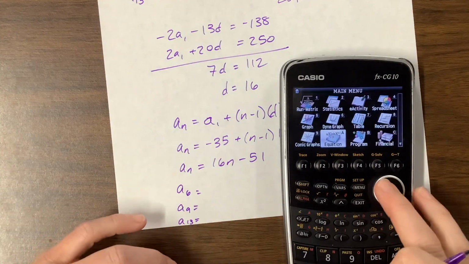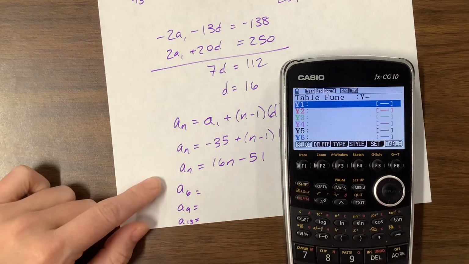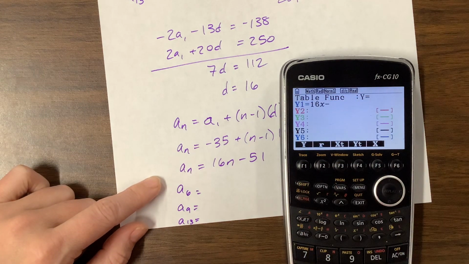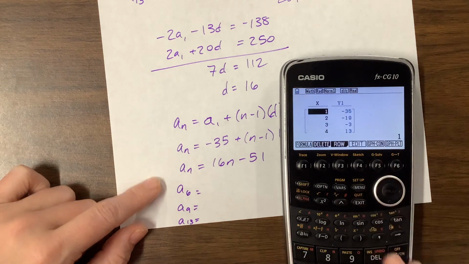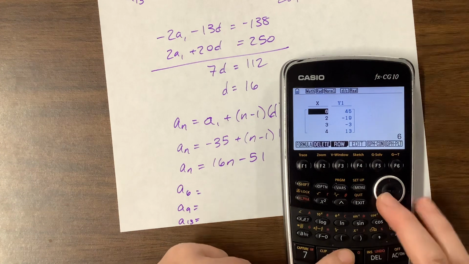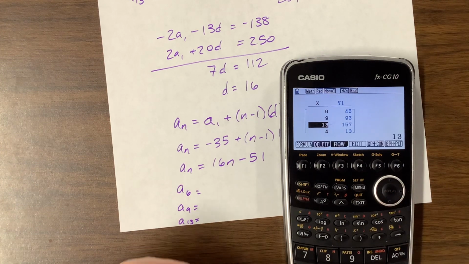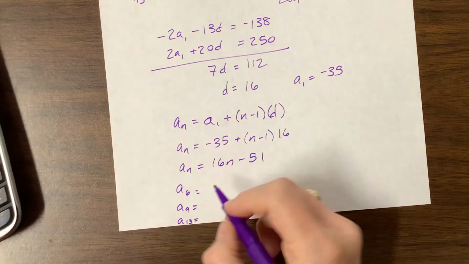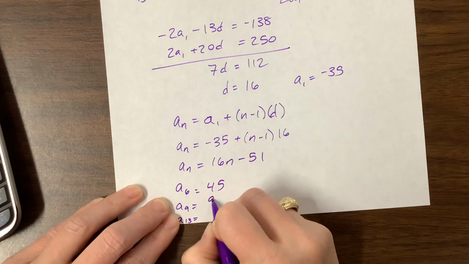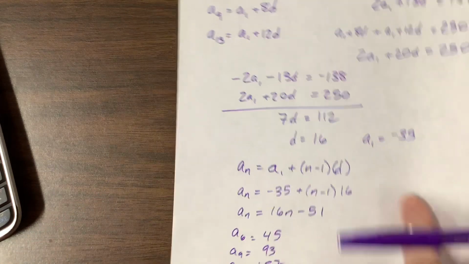I can come back over here to my table because it's fun. I clear this out and enter 16x minus 51, and then go to table. I type in that I want the 6th term, the 9th term, and the 13th term. That was 45, 93, and 157. That was kind of fun.